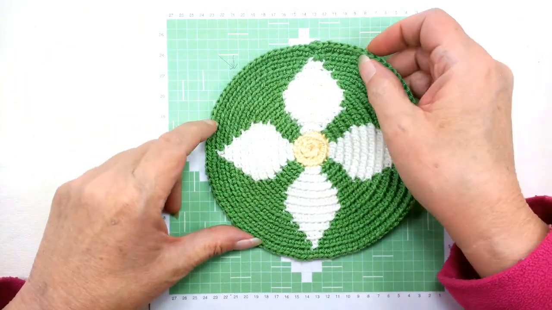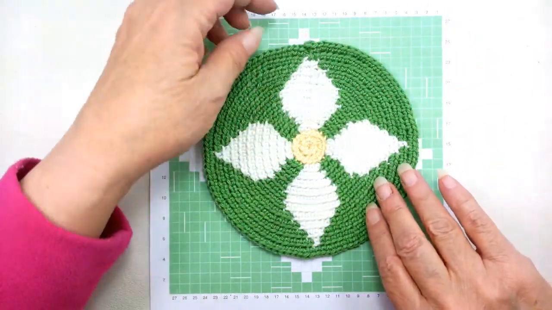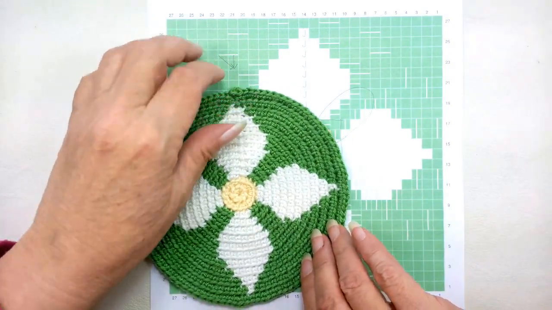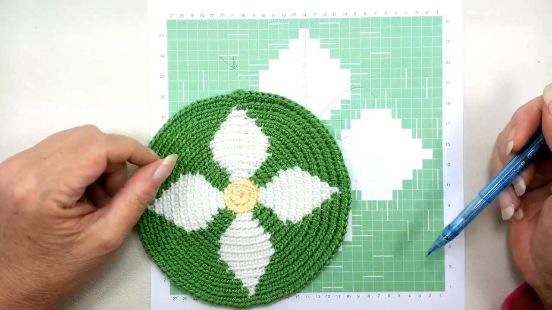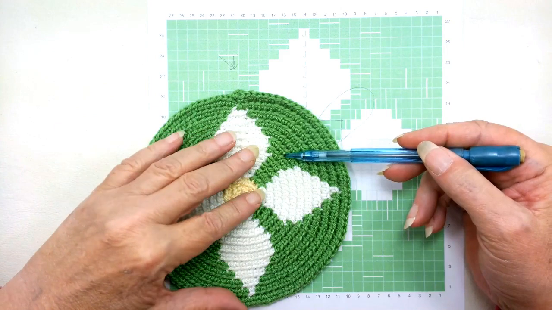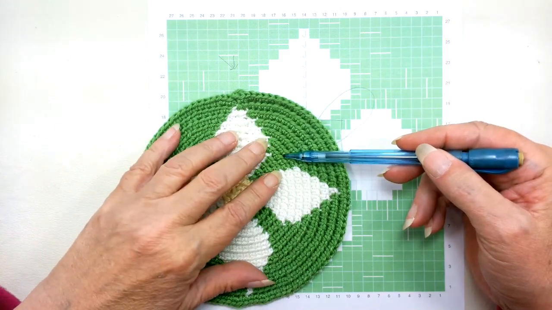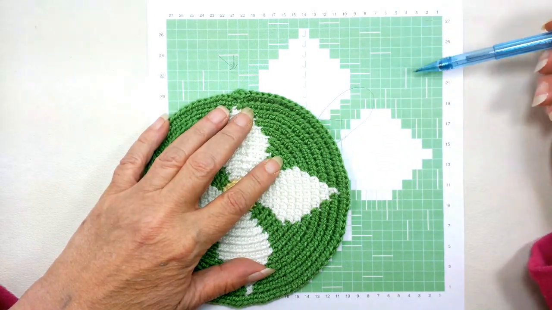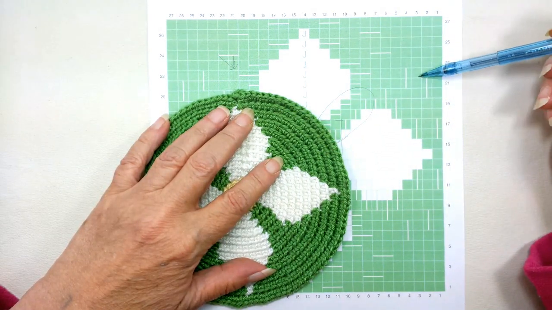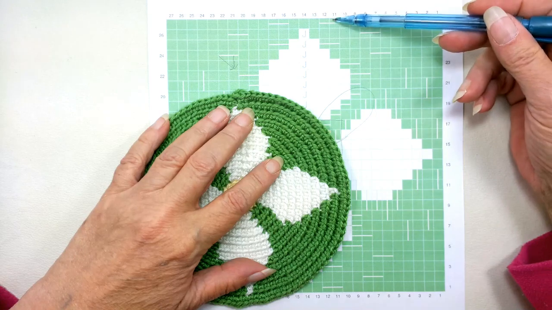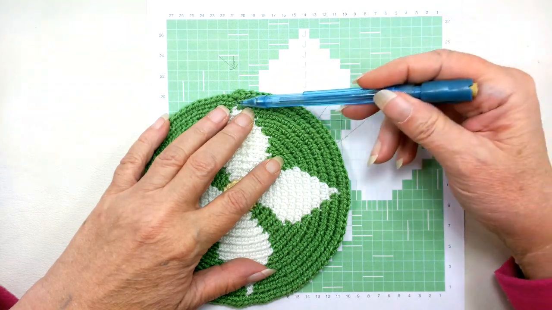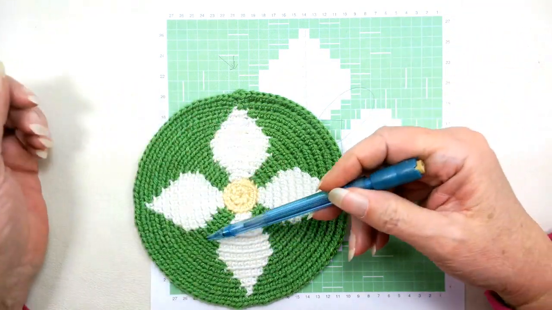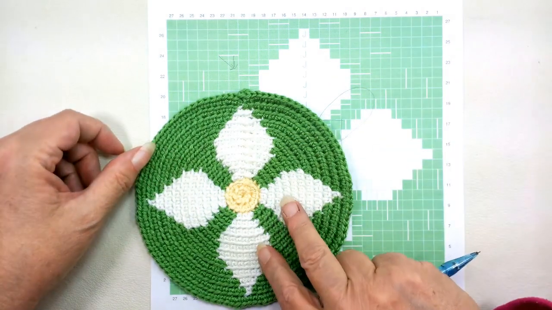I'm going to show you, well, let me move this here. Let me show you here. Up to about this point here, your design is actually going to look a little squarish. But because we have all of this space here, you're going to be changing the location of where you actually do your increases, and that is going to actually circle this out, or make a better looking circle.